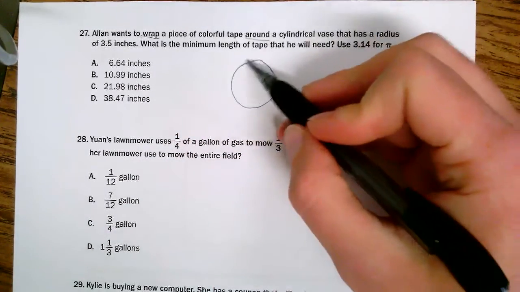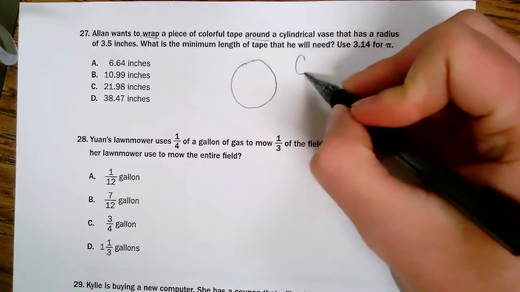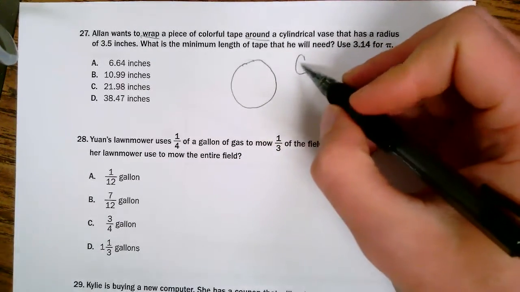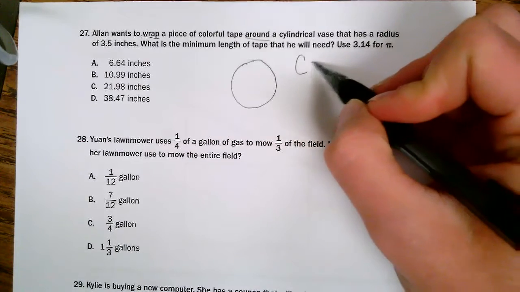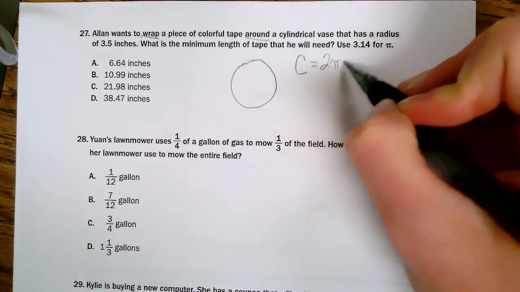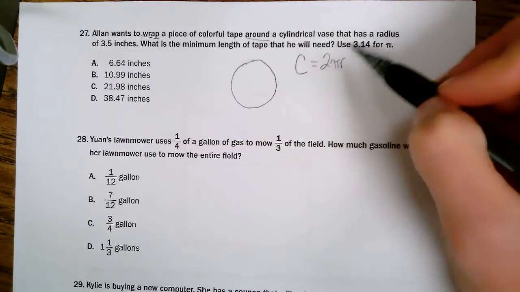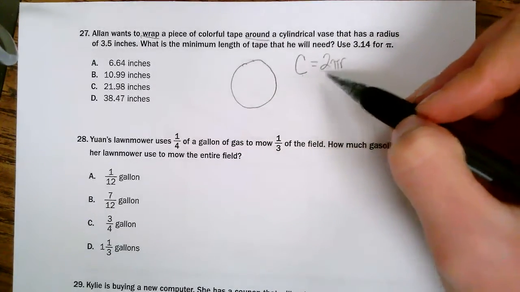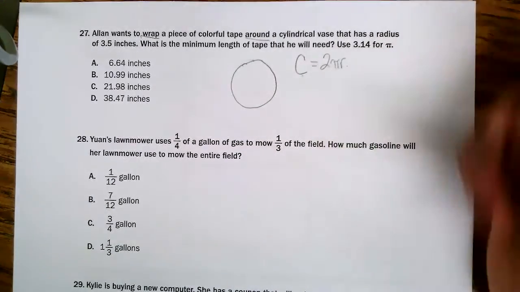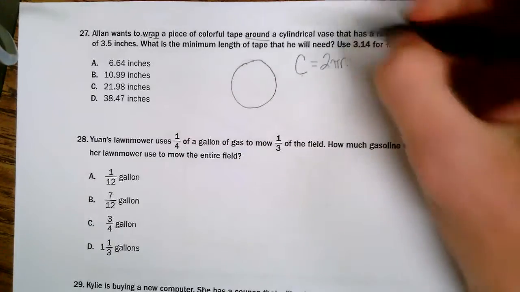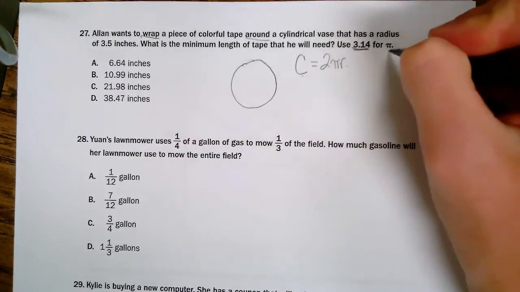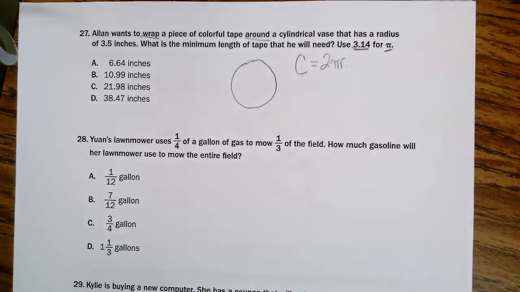So if he's going around the outside here, that would be circumference. So I need my circumference formula. Circumference equals 2 pi r. Remember our little song, twinkle, twinkle, little star, circumference equals 2 pi r. And then it tells me that I need to use 3.14 for pi.